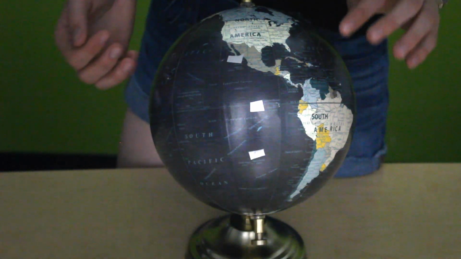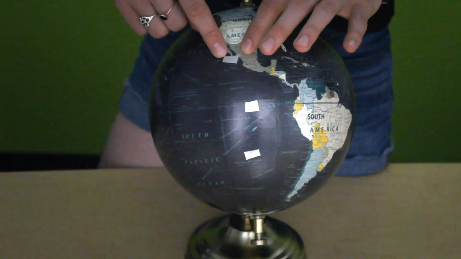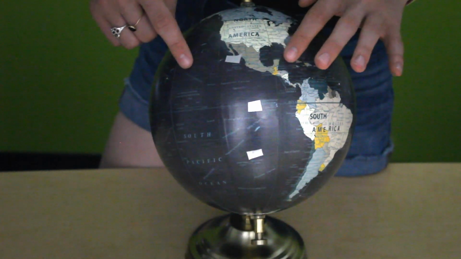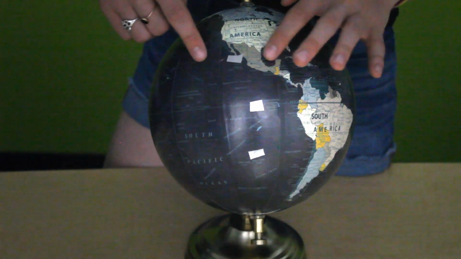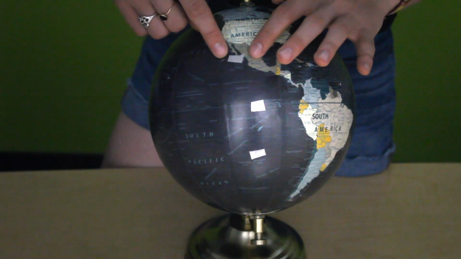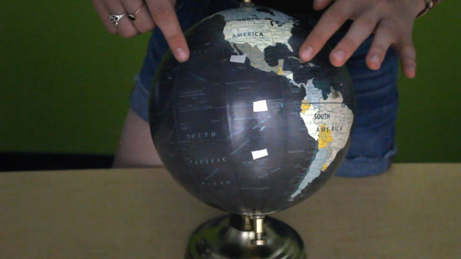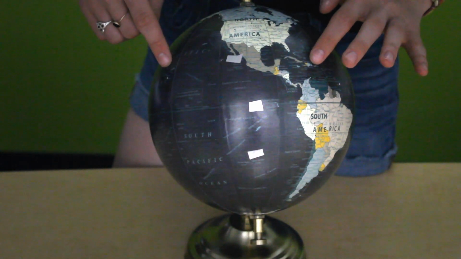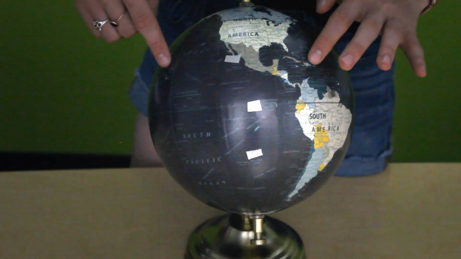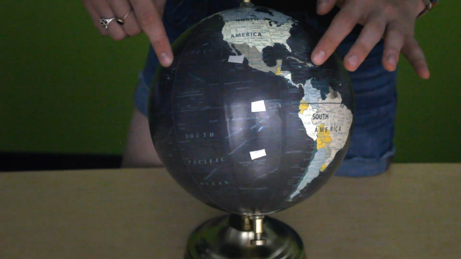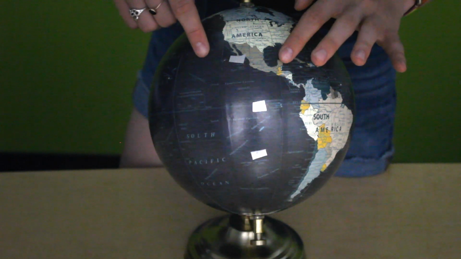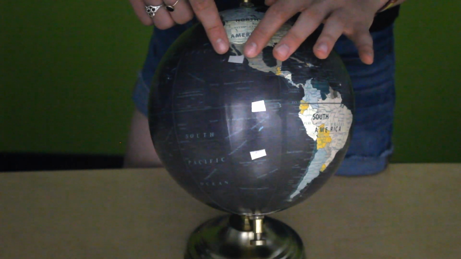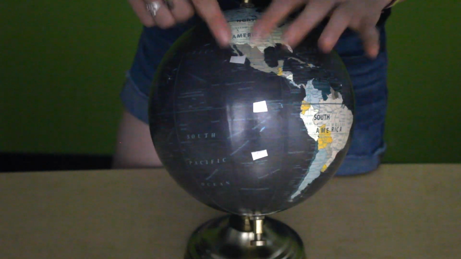The second line to know about is the Tropic of Cancer, represented by this piece of tape, and it runs directly along the Earth at this line of latitude. The Tropic of Cancer is important because it's the northernmost line where the sun can be directly overhead. This occurs on the summer solstice for the northern hemisphere, which is in June every year, so it's the day that the northern hemisphere receives the longest amount of sunlight.